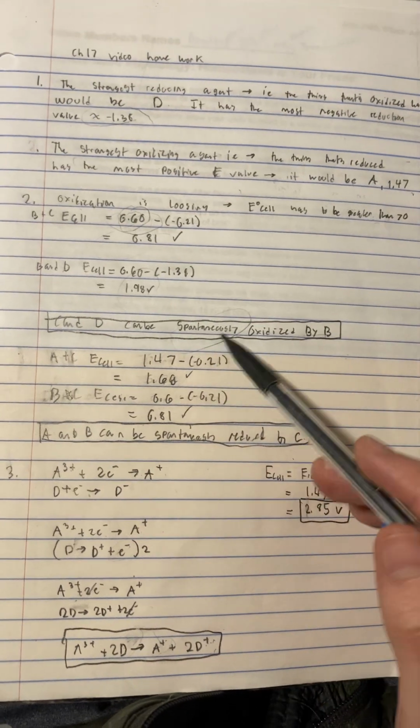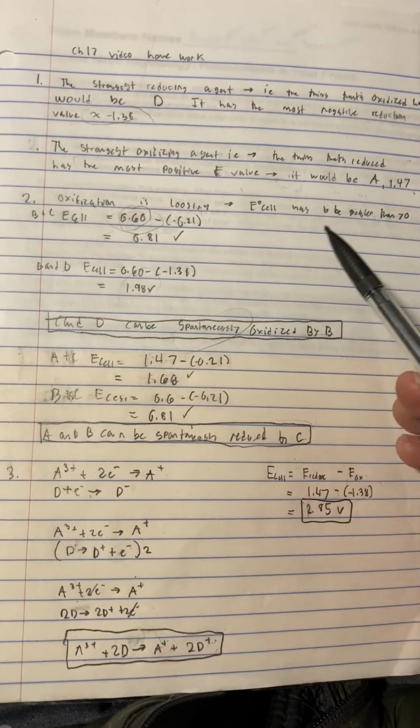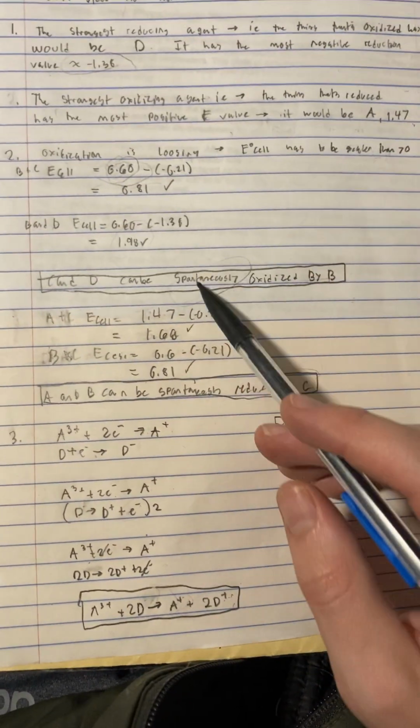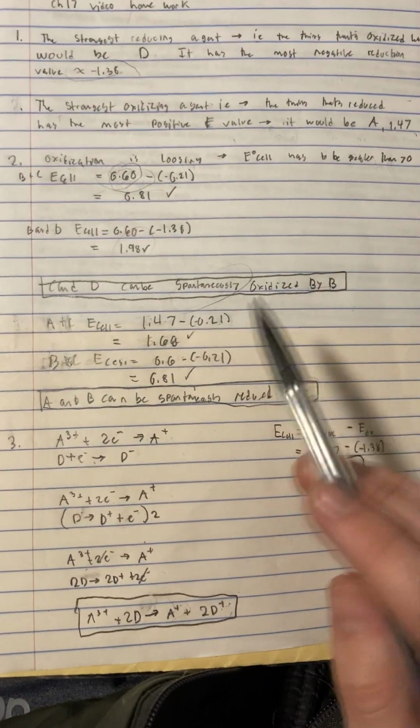So the way you can tell it's spontaneous is if it's an E value that's positive and greater than 0. And in both cases it is, so C and D are spontaneously oxidized by B.